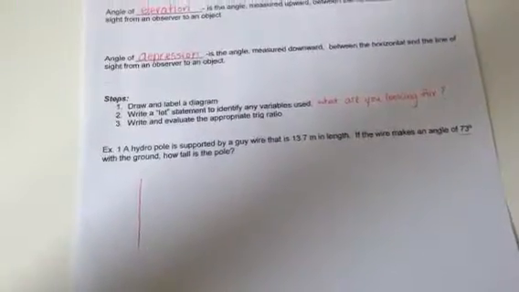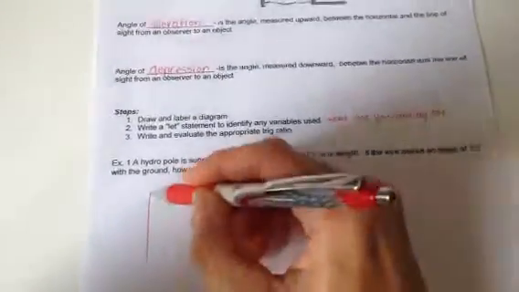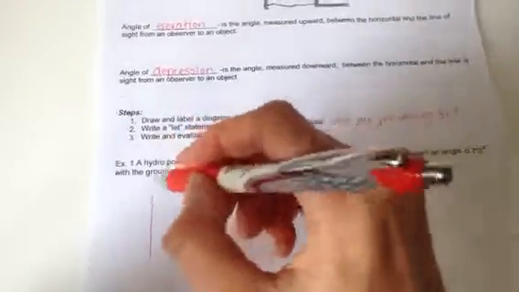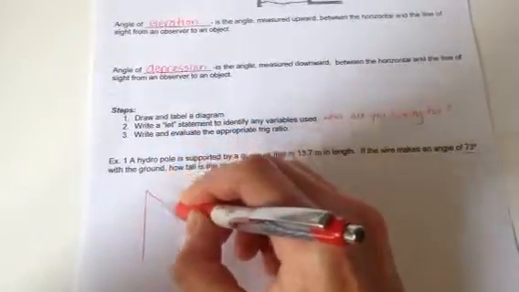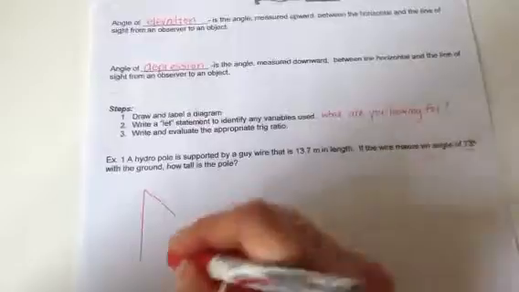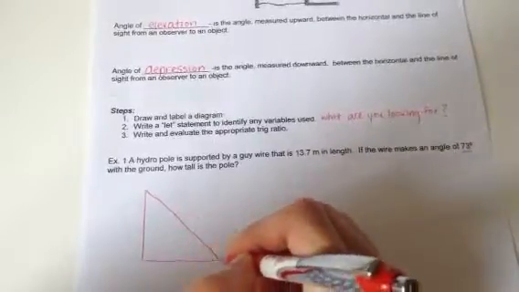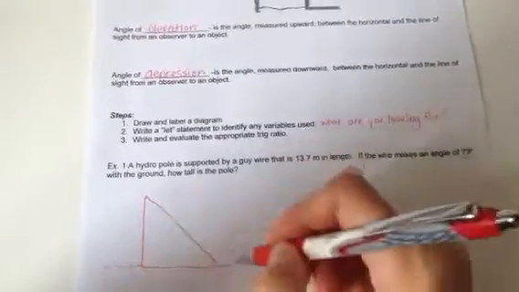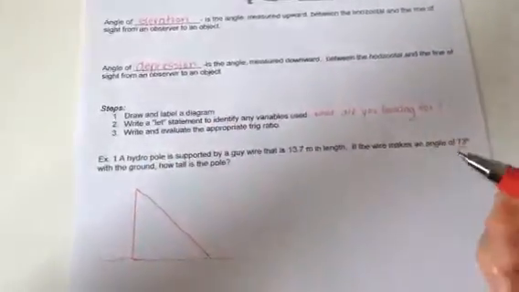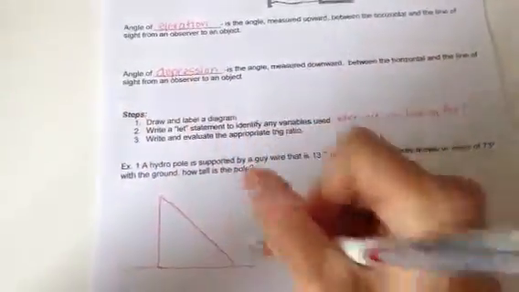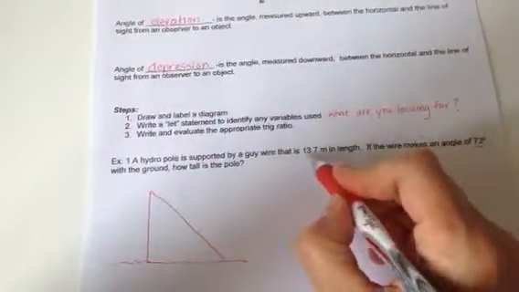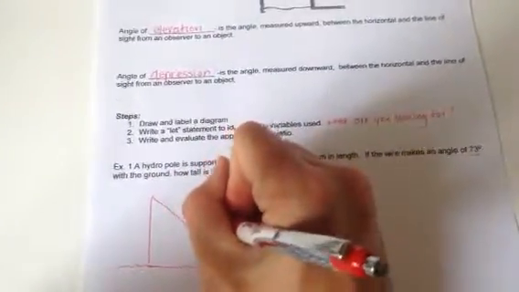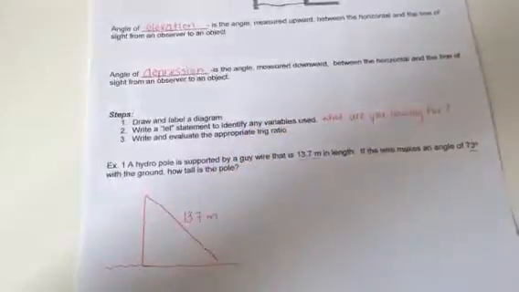The hydro pole is supported by a guy wire, and a guy wire just comes out from the pole to the ground. So this is our ground, this is the hydro pole, and this is our guy wire. It says our guy wire is 13.7 meters in length.